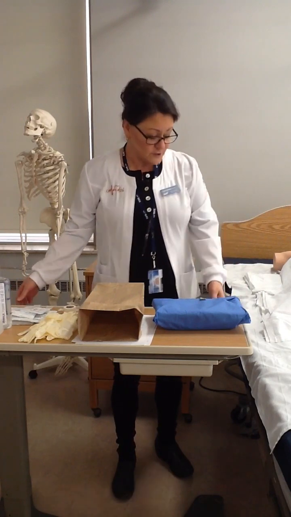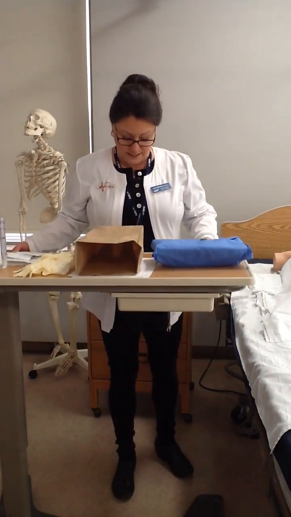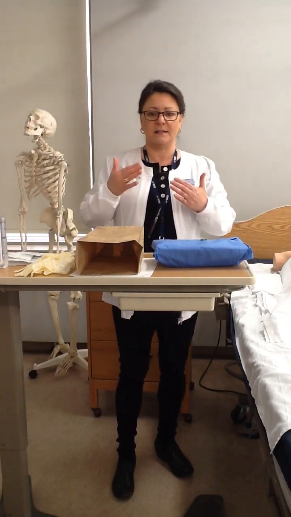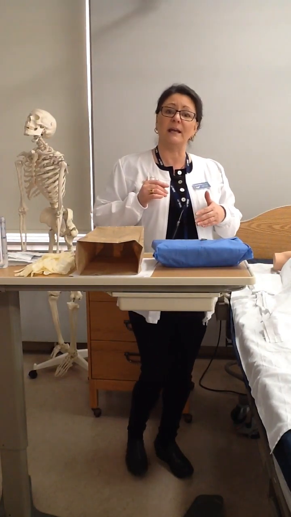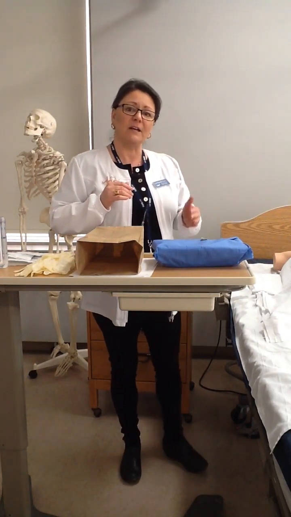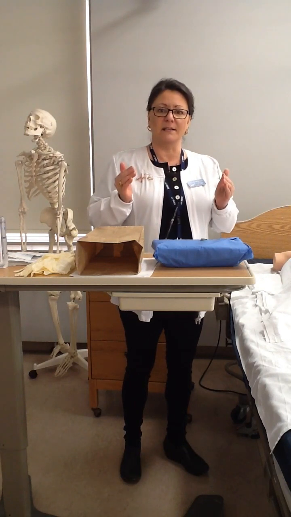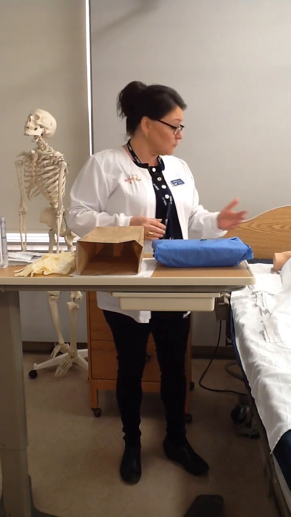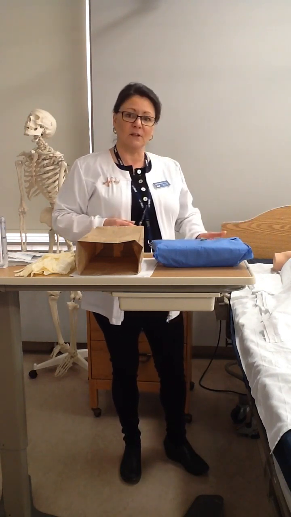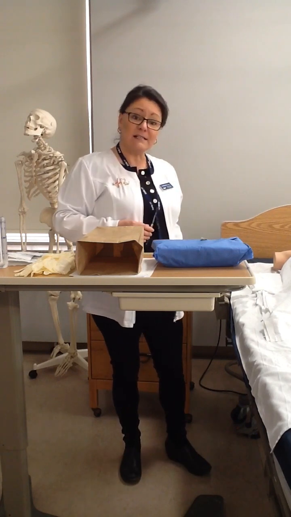And so the first principle is that I really want everything to be above my waist. Anything below my waist is considered contaminated. And so in sterile technique, we want to do everything we can to minimize any risk. So then as I look towards my patient, I see that the bed is a little lower than the table. I can fix that easily.